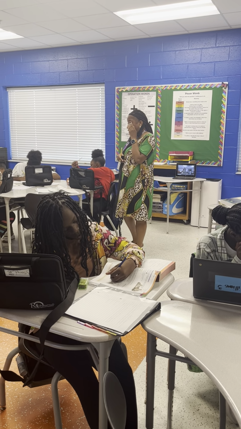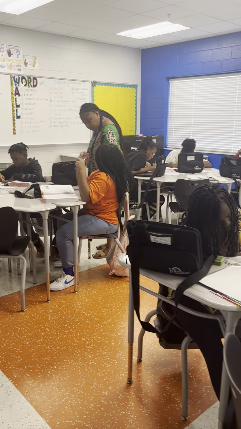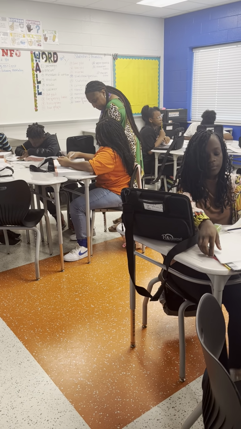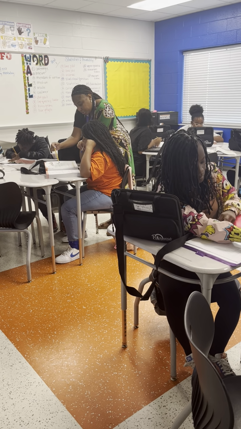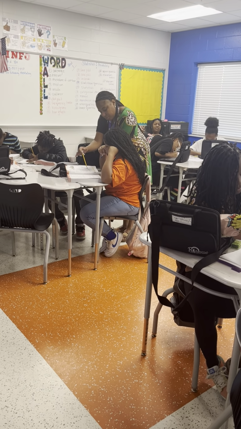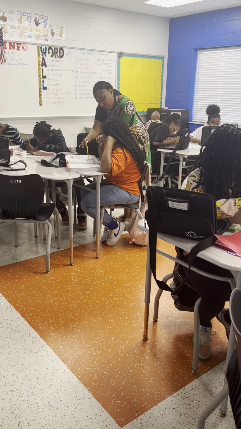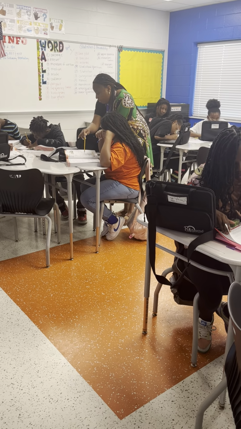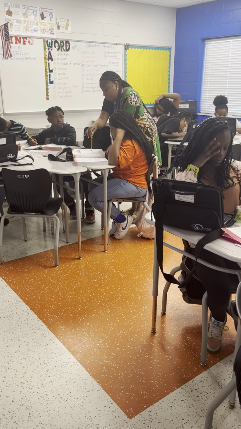Questions, questions, questions. Look at this shape, look at this shape. Look at that measures of center. 1, 2, 3. Boys and girls, your measures of center are mean, median, and mode.